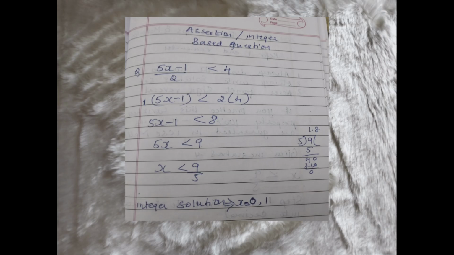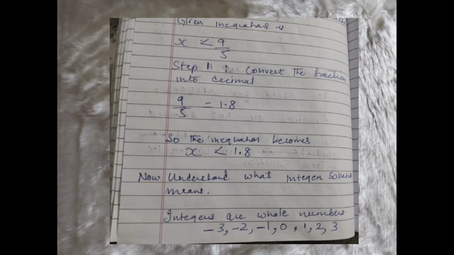Given inequation is x lesser than 9 by 5. Step 1. Convert the fraction into decimal. 9 by 5, 9 divided by 5 is equal to 1.8. So the inequation becomes x lesser than 1.8. Now we understood what integer solution means.